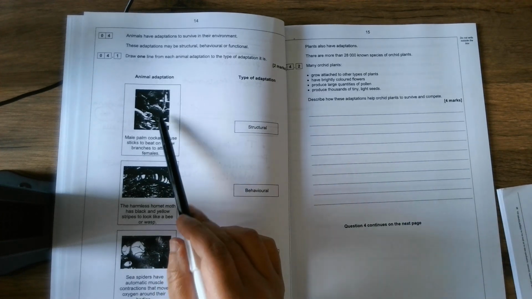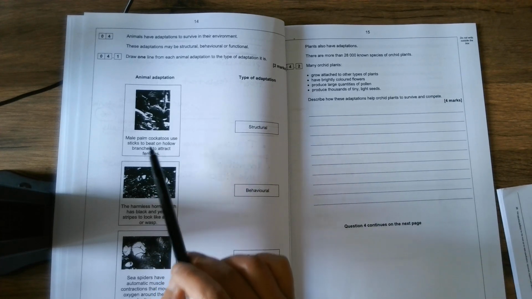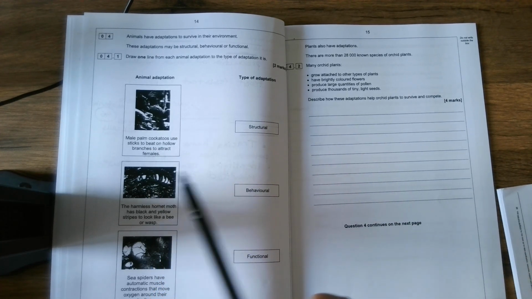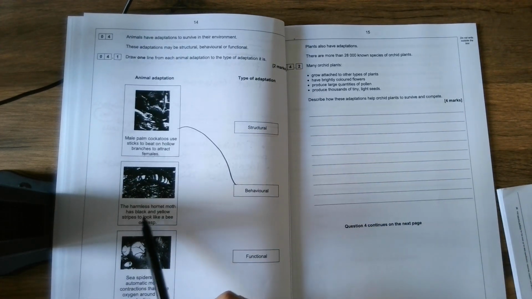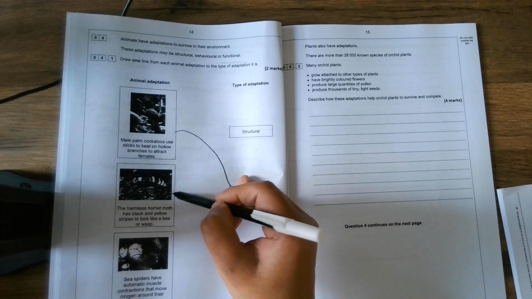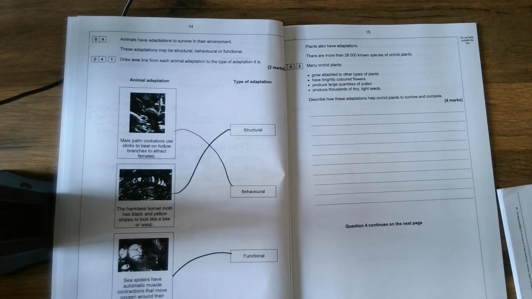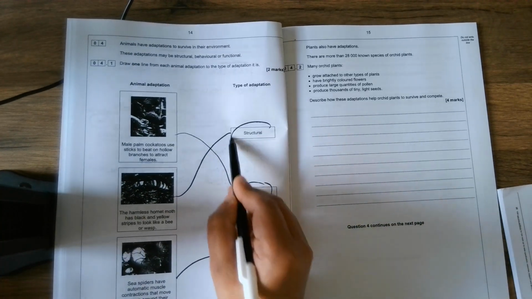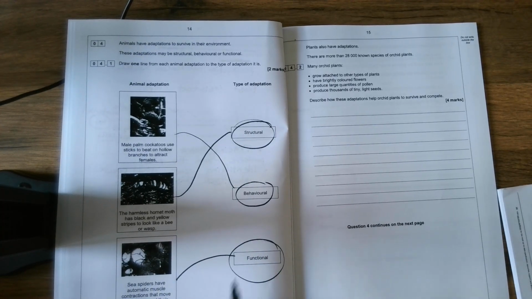We've got a bird, male palm cockatoos use sticks to beat. That's them behaving in a particular way, so that's a behavioral adaptation. The harmless hornet moth has black and yellow stripes to look like a bee or wasp. That's to do with their structure. Sea spiders have automatic muscle contractions that move oxygen around their bodies. This is functional because it's happening inside the body. So that's to do with how they behave, how they look, and inside the body: things that are happening that you can't see.